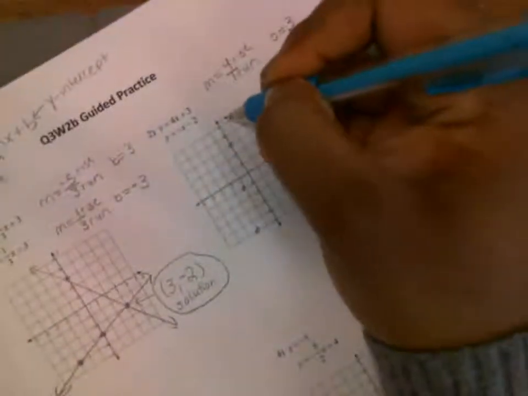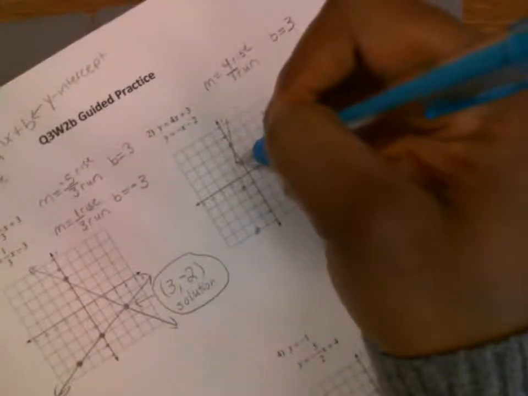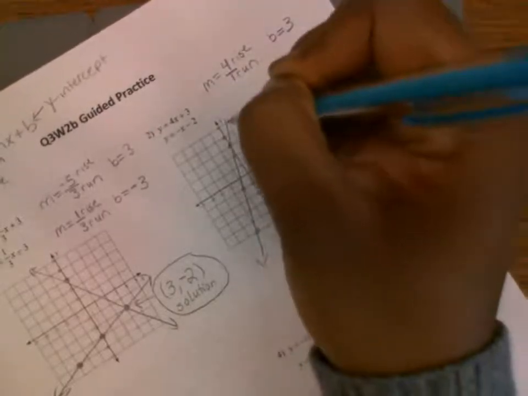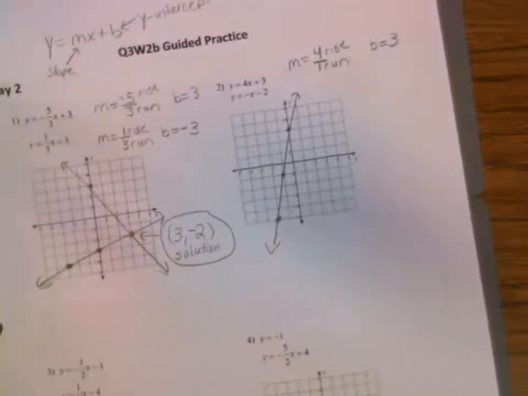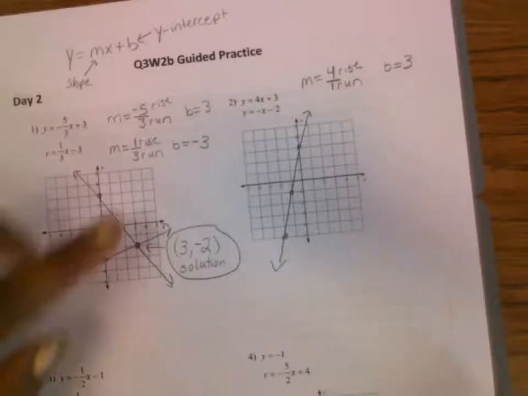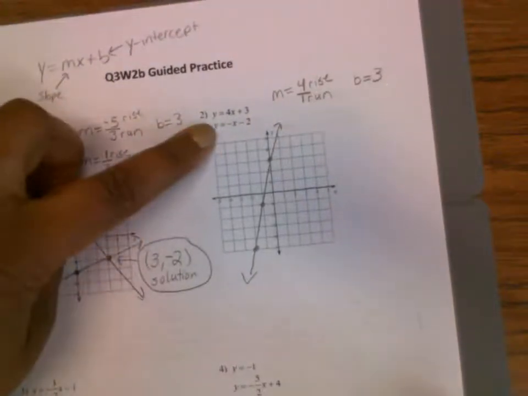So now I'm going to connect my points, draw my line. Please make sure you put arrows at the end of your line. Okay? And I'll pause again. Okay, good people, we're going to do the next line.